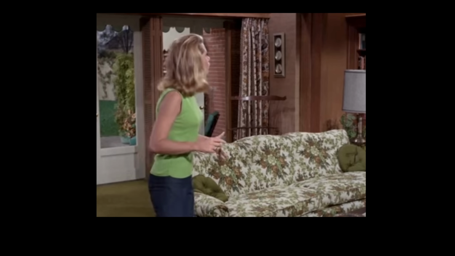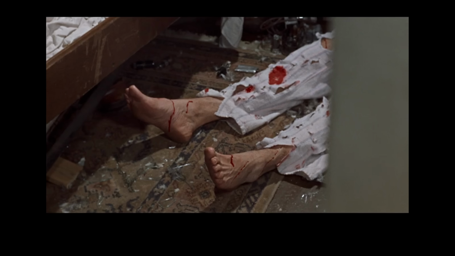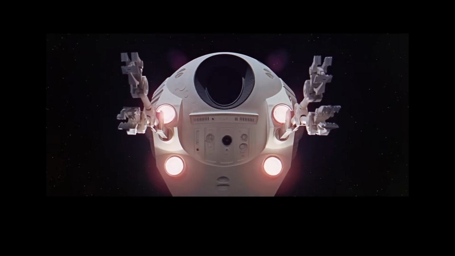Cutting to a closer shot of the same thing could be a deliberate shock effect, as in these classic 1960s examples from Alfred Hitchcock and Stanley Kubrick.